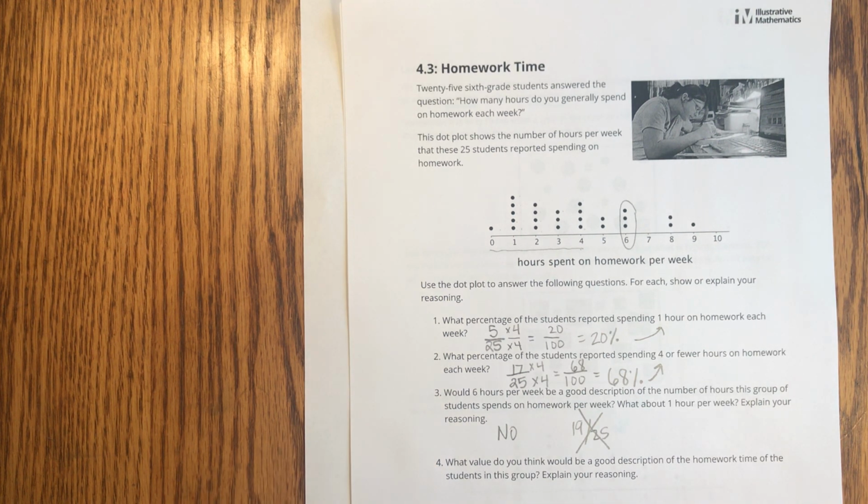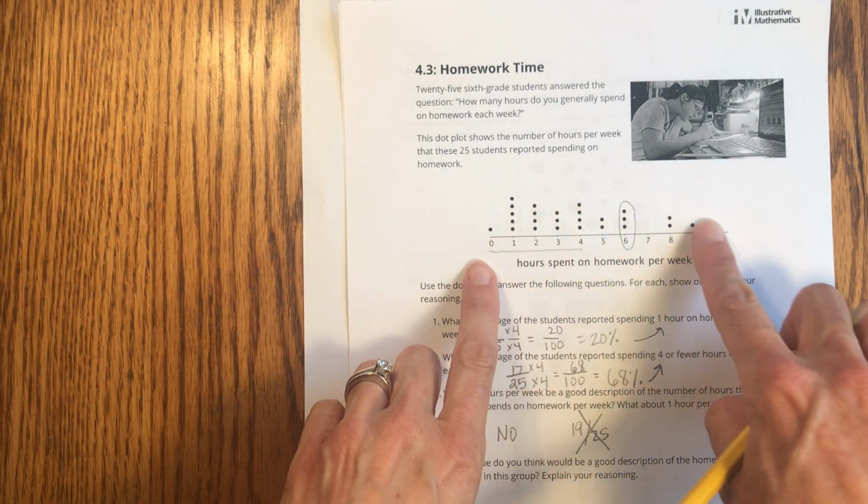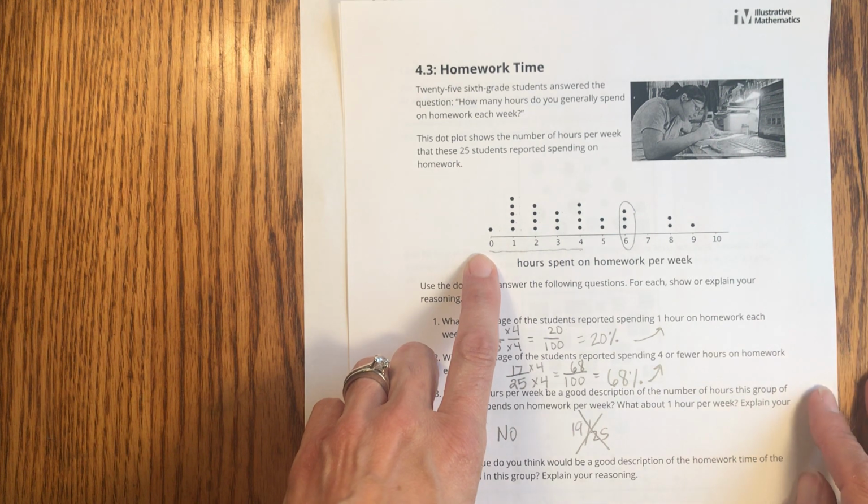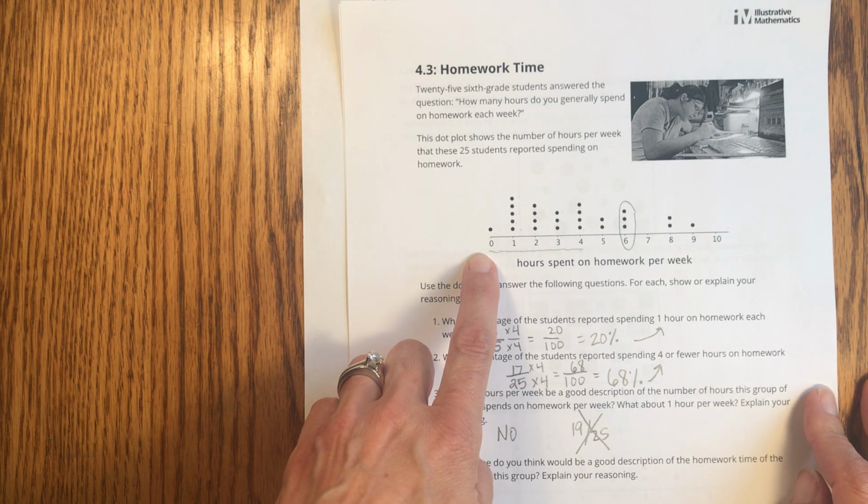So let's try number 4. It says, what value do you think would be a good description of the homework time of the students in this group? When I'm trying to think through that, I want to look at where is the middle information. Where's the middle of this spread of data? Okay, we know 25 people were studied.